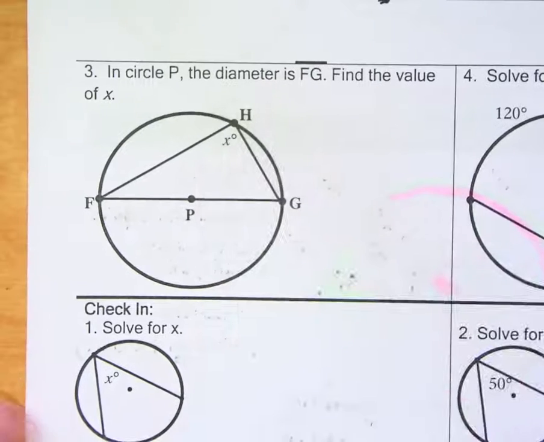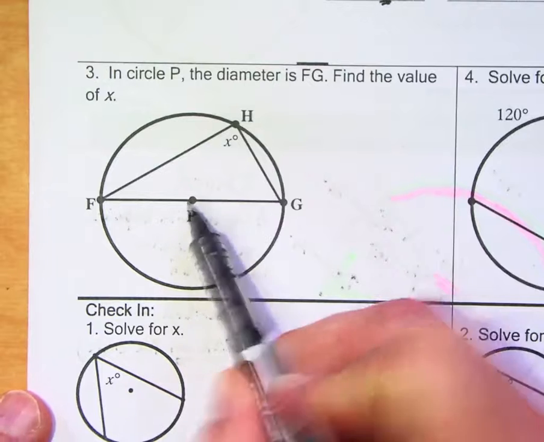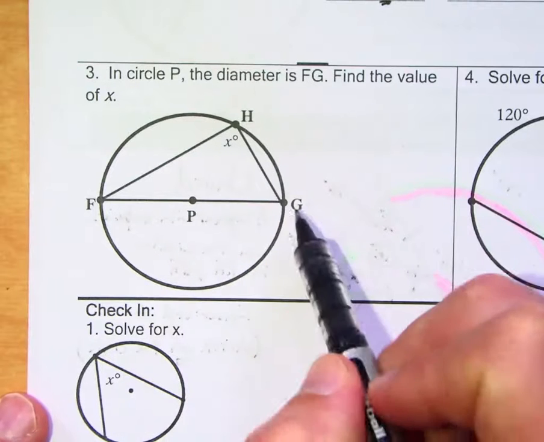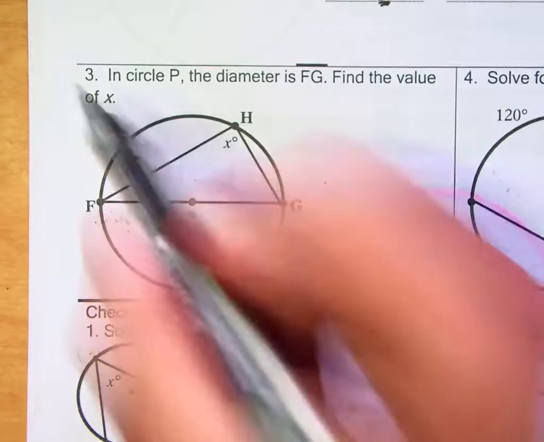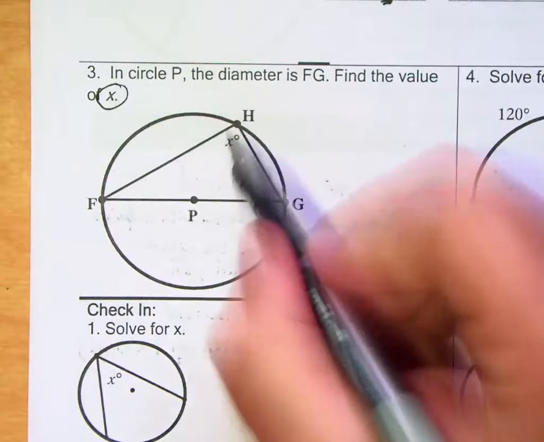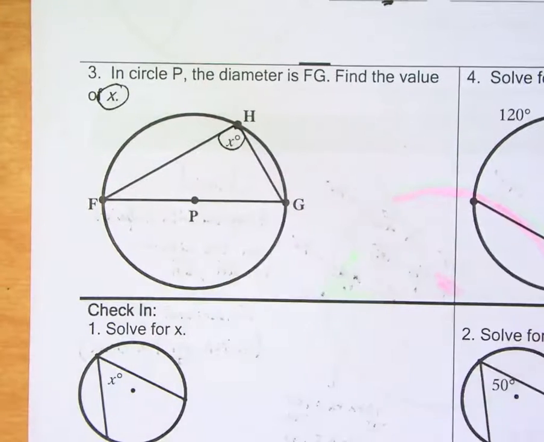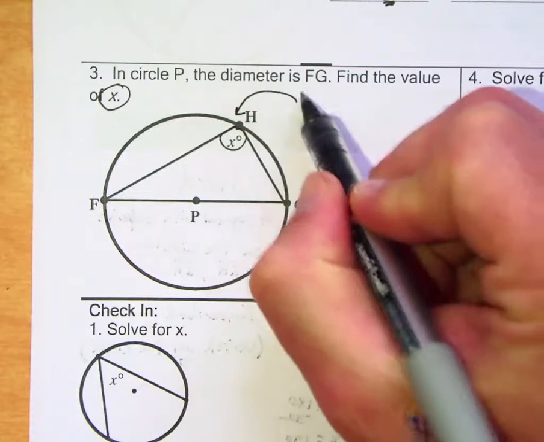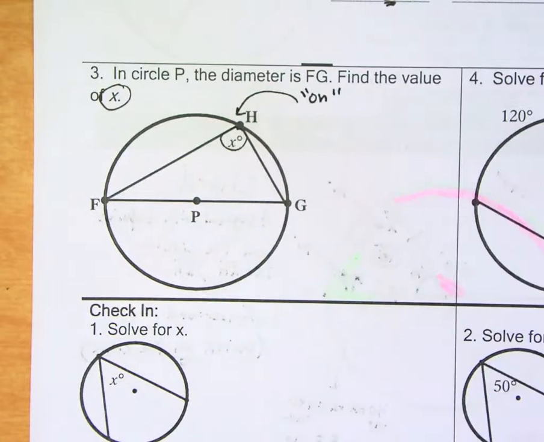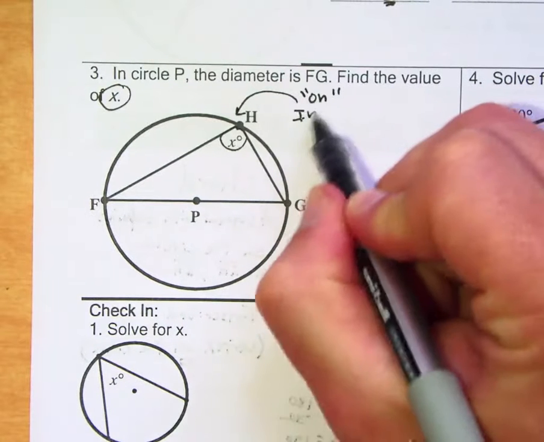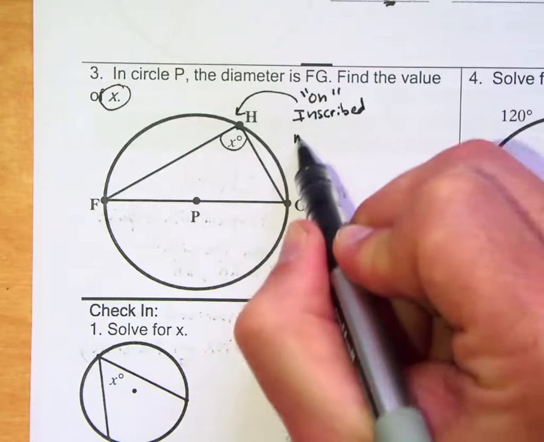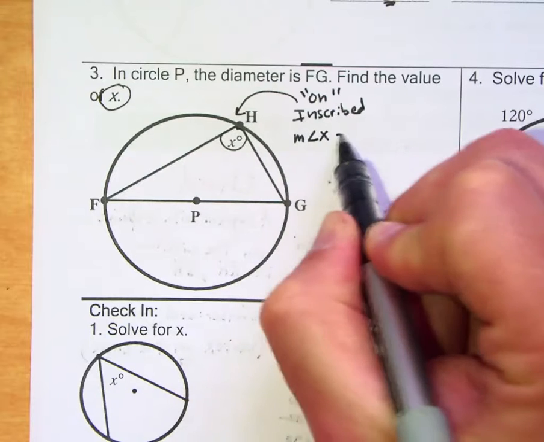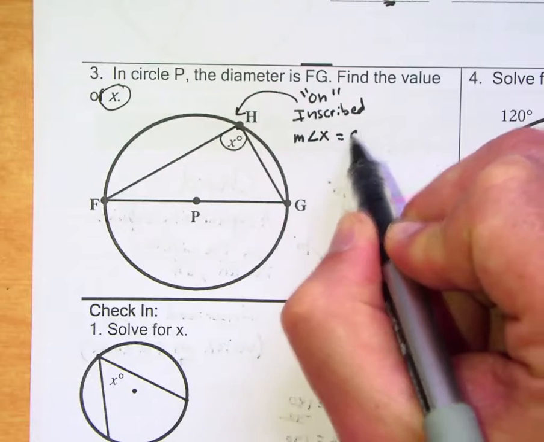Now we can try another one. Notice here, circle P, so that's the center, has a diameter FG. That's really important because we know it's half the circle. We want to find the value of x. That's my find. Okay, this is what I'm looking for right here. Again, this is on the circle, the vertex, so it's inscribed. So I know the relationship is that the measure of angle x in this case is equal to half of its arc.